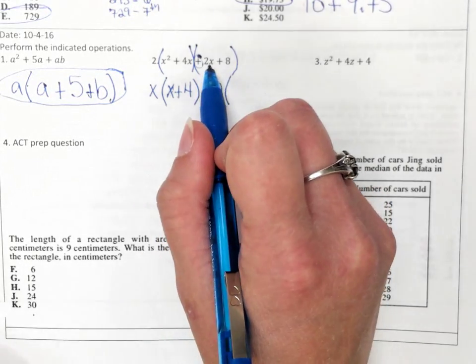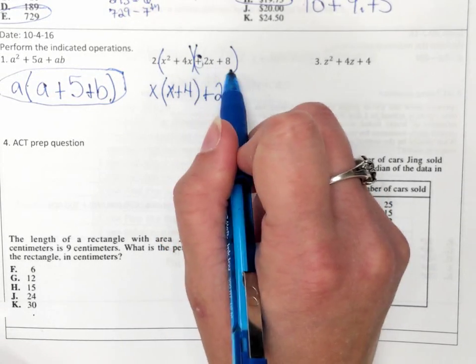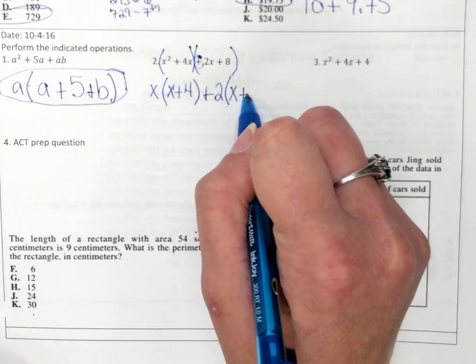That's old-fashioned, no. What do we have? So that leaves me with x plus 4 left, right?